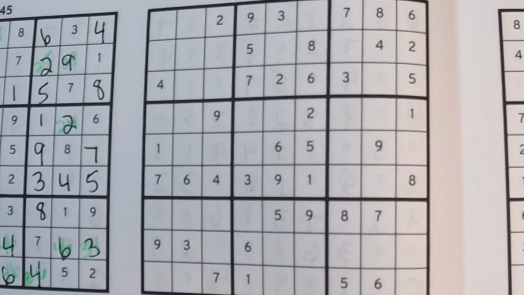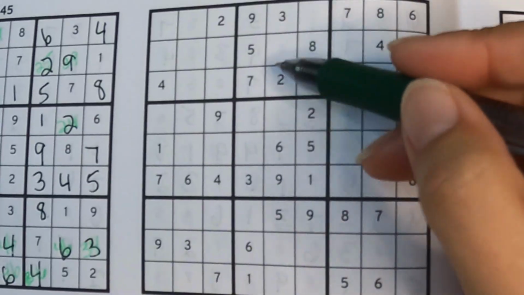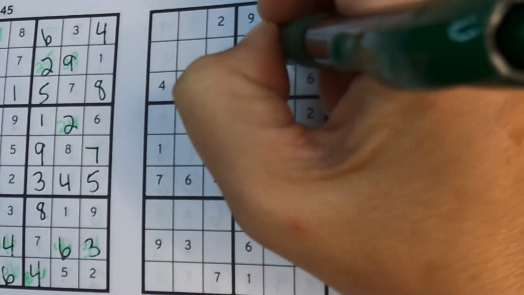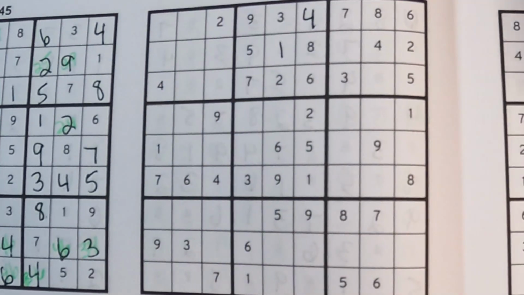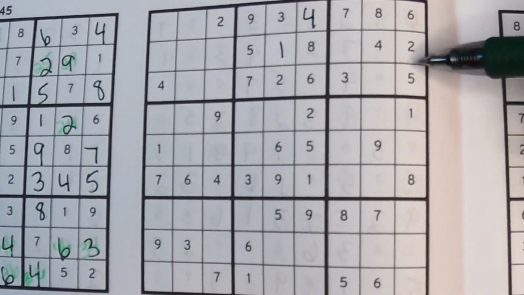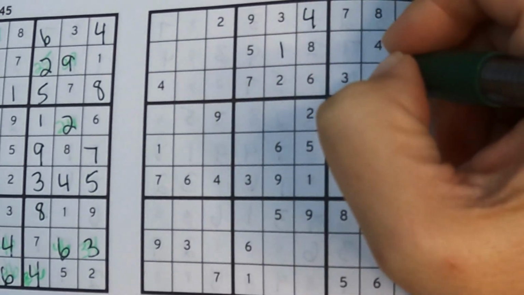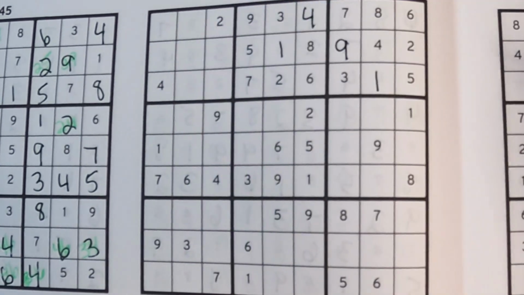Today we're doing puzzle number 246. If we start with this box, we're just missing 1 and 4. We've got a 4 here, so 1, 4. For this box, we're missing 1 and 9. We've got a 9 here, so 1, 9.